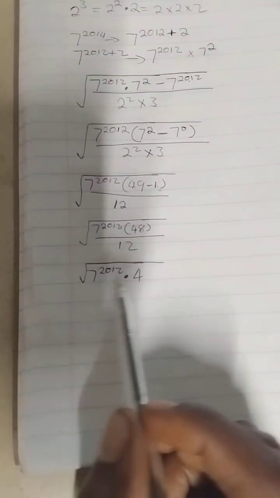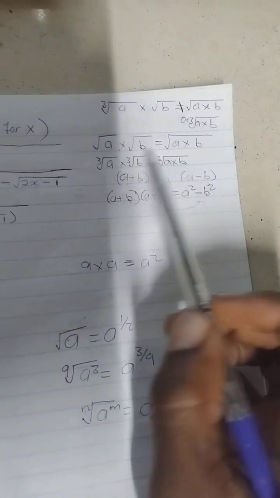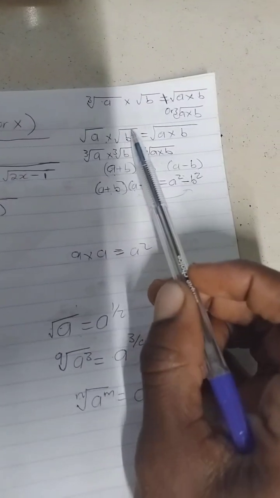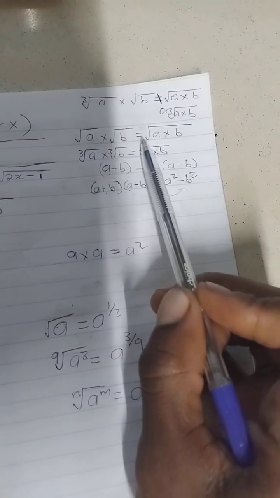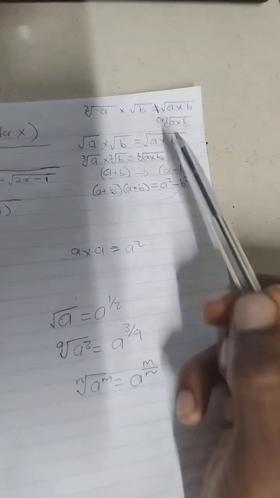And now I'm going to apply the rules of surds, guys. Let's go back to our notes. If we have the square root of a multiplied by the square root of b, this is going to be equivalent to the square root of a multiplied by b, right?